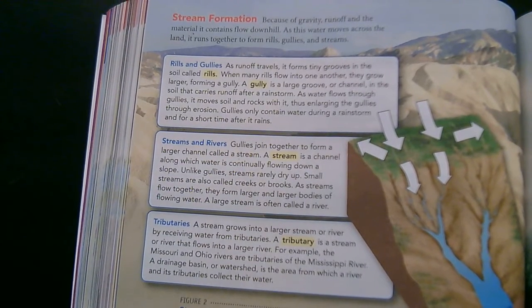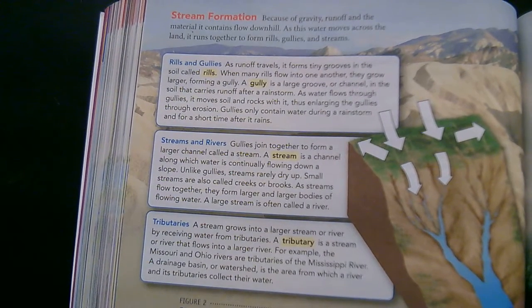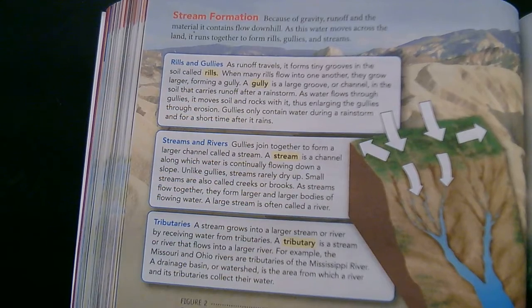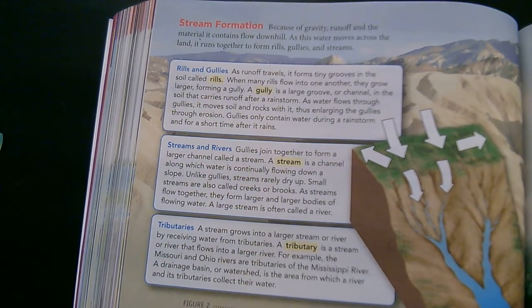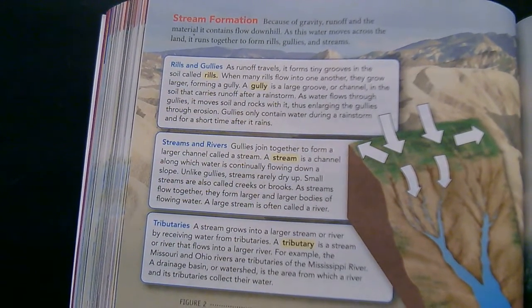Small streams are also called creeks or brooks. As streams flow together, they form larger and larger bodies of flowing water. A large stream is often called a river.